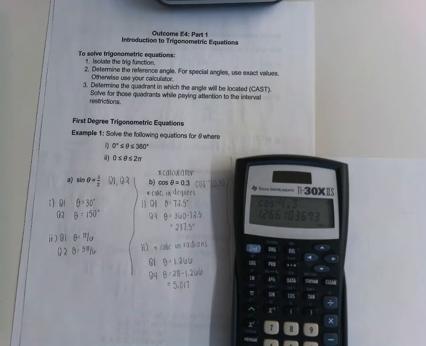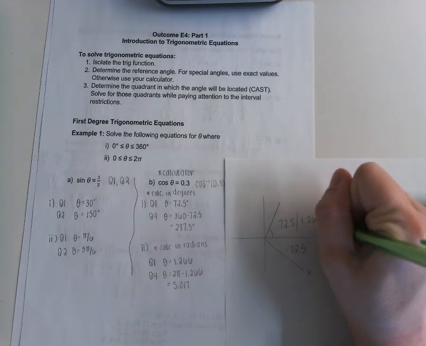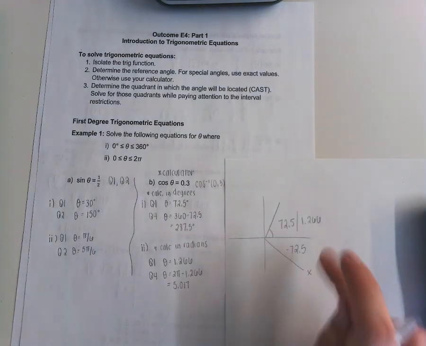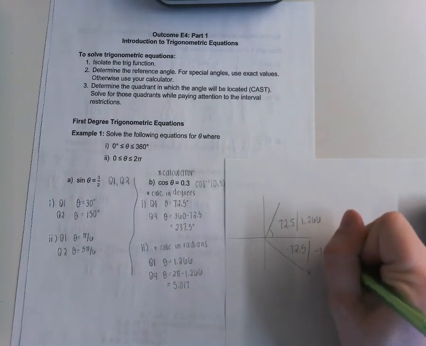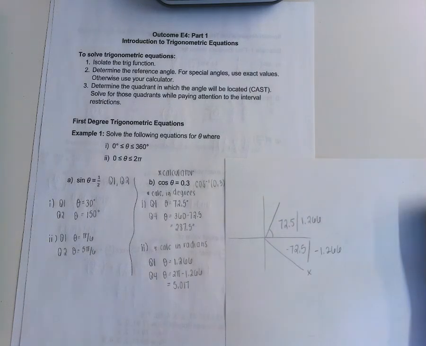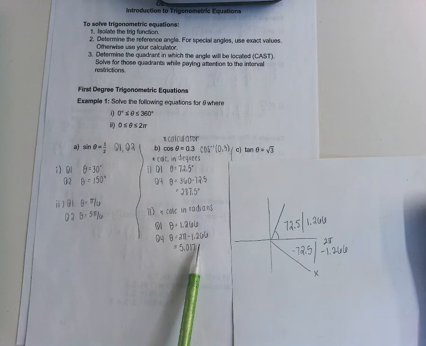So 1.266. And again, if we know that this is 1.266 in radians, then to find the angle down here, we're going to subtract 1.266, but instead of from 360, we're going to subtract it from 2 pi. And when we do that, with 2 pi, make sure you use the pi button on your calculator. Don't round it to 3.14. Subtract 1.266, and we get our second angle. So we have 2 solutions for theta.